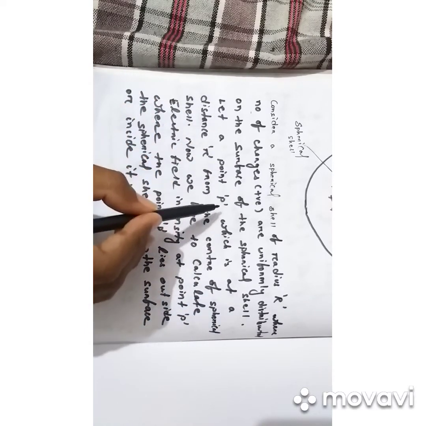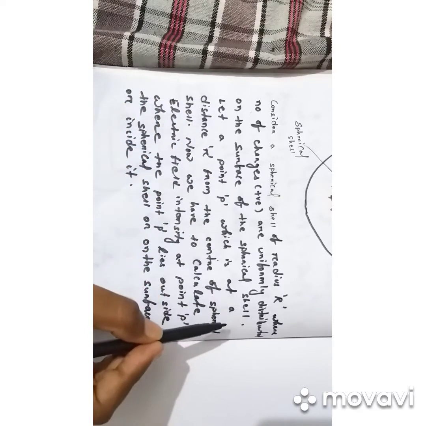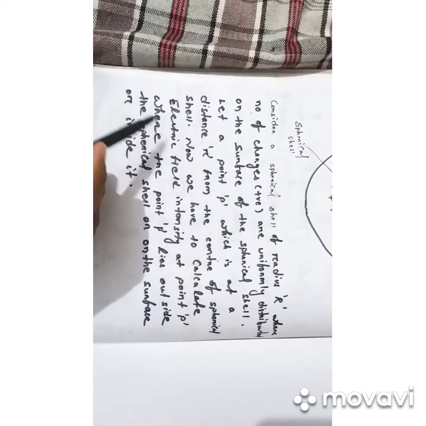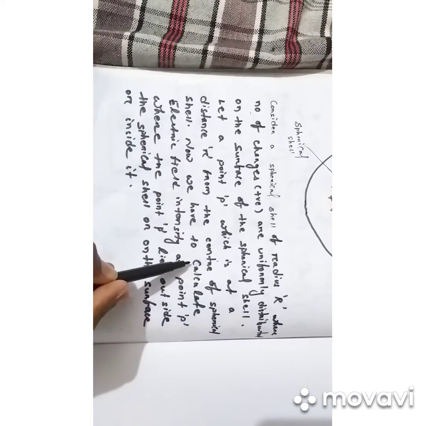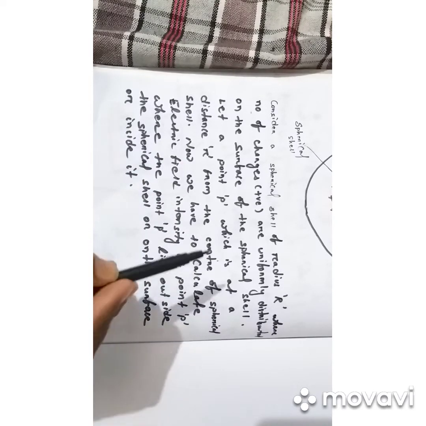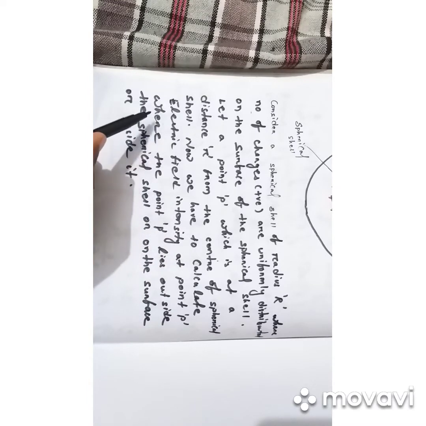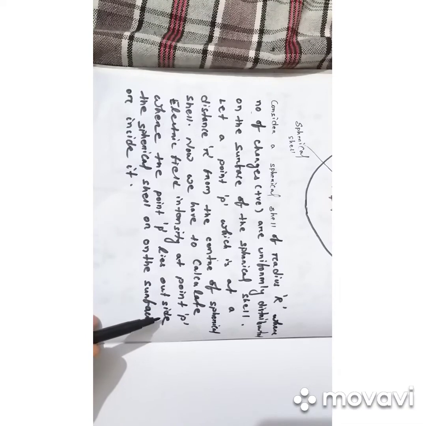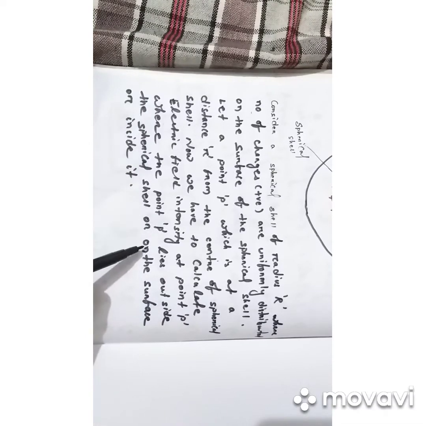Let a point P be at a distance r from the center of the spherical shell. Now we have to calculate the electric field intensity at point P, where the point P lies outside the spherical shell, on the surface, or inside the spherical shell.